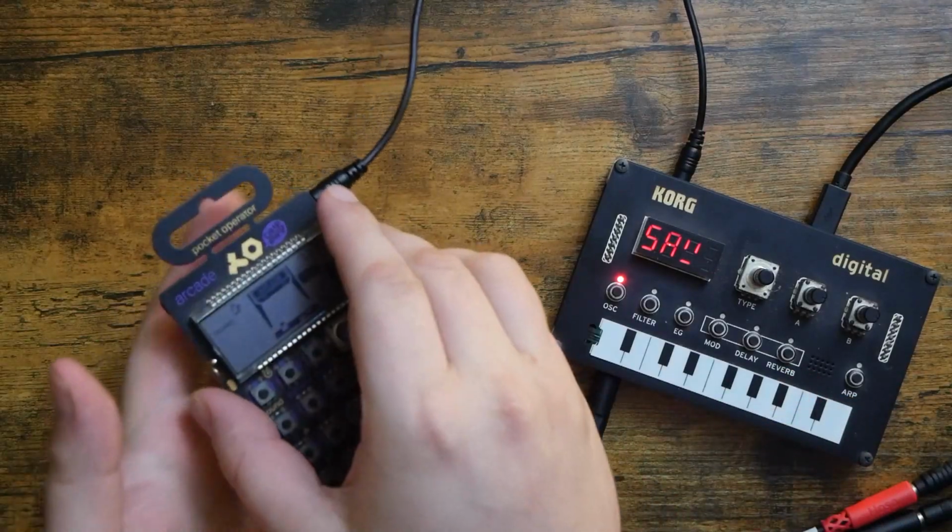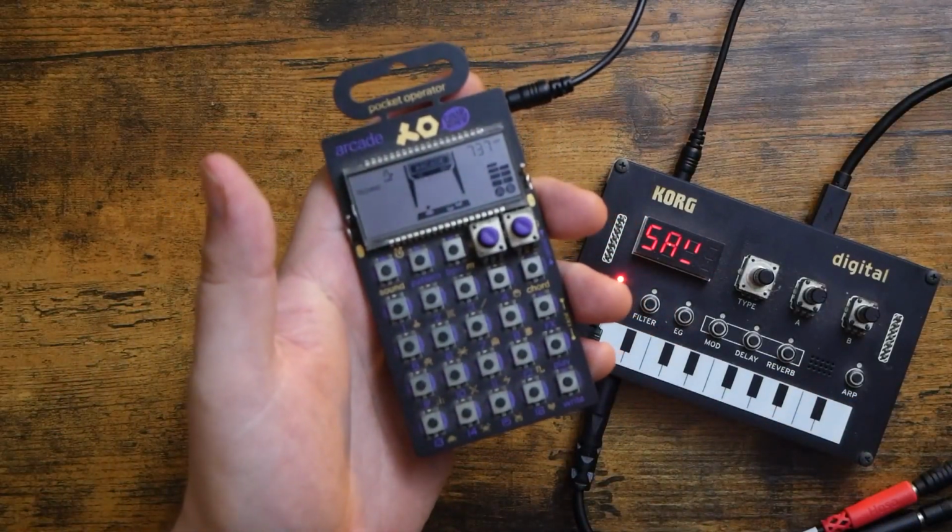Today we're checking out an overlooked PO-20 feature.